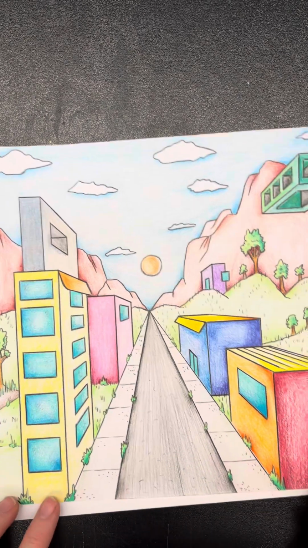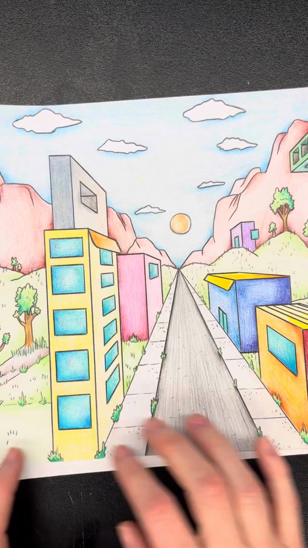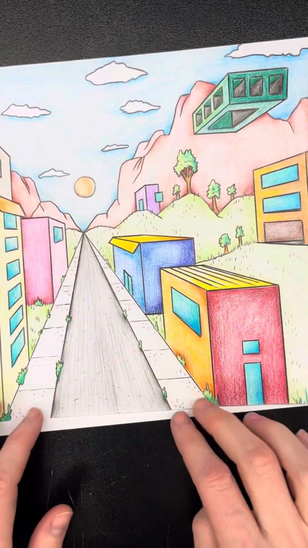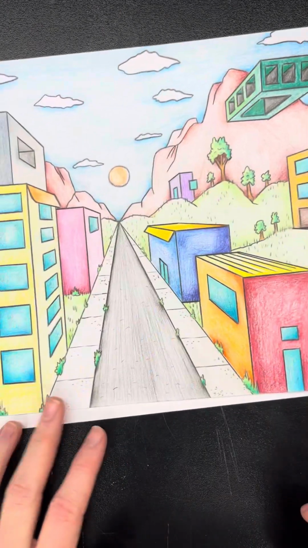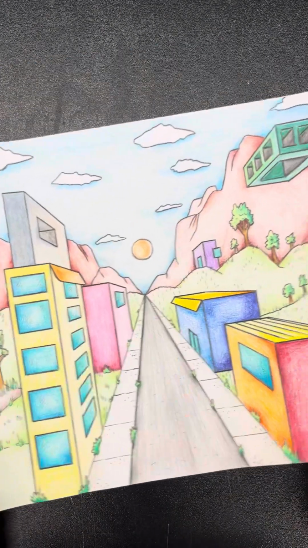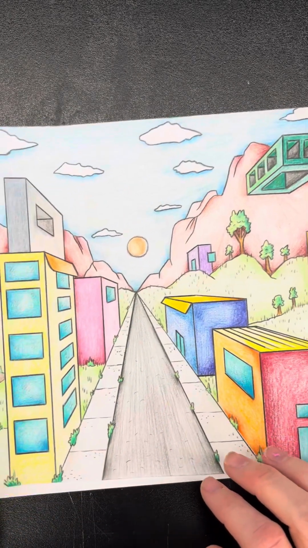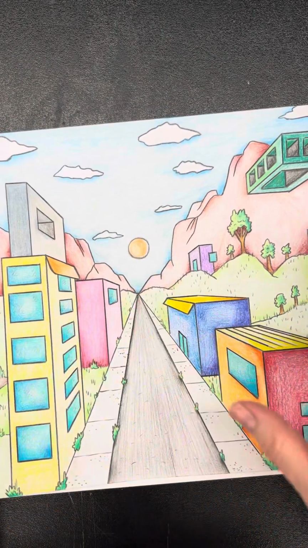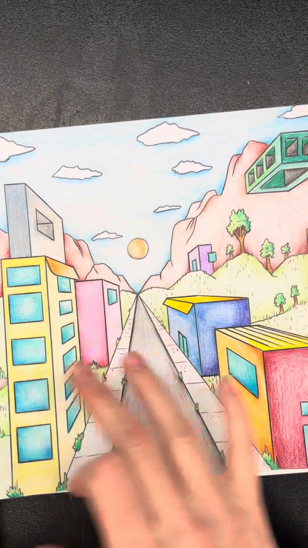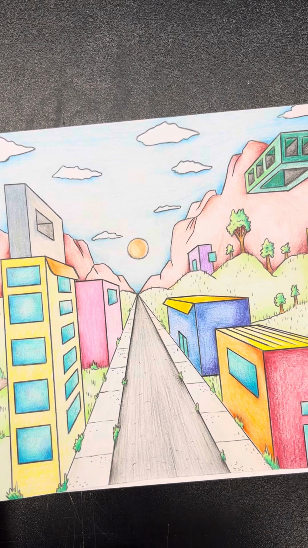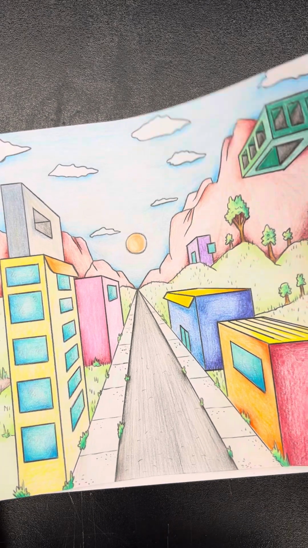Also the bushes right here, I have bigger ones in the foreground, and I have smaller, tinier grass going back. That's all intentional. But what I want to show you in this video is how to do this: how do I go over all these buildings and play around with space and incorporate them so it looks like you have overlapping space.